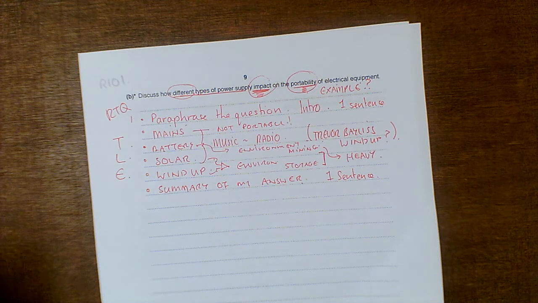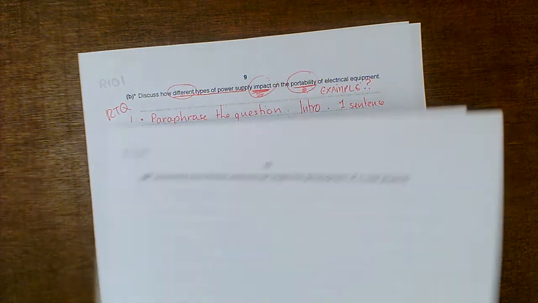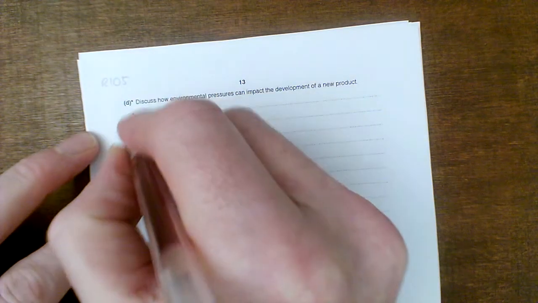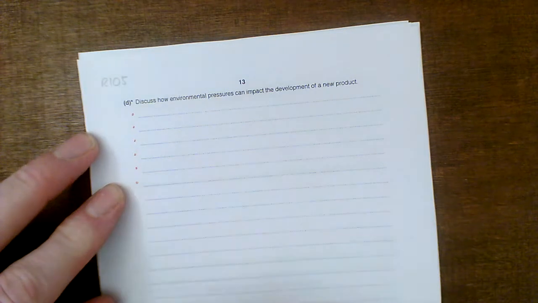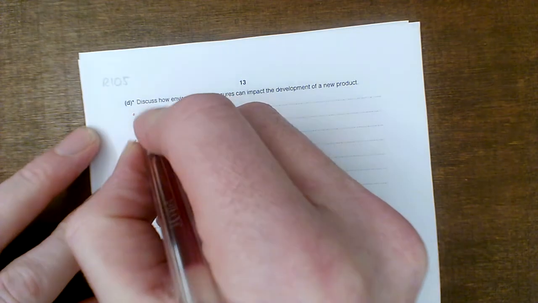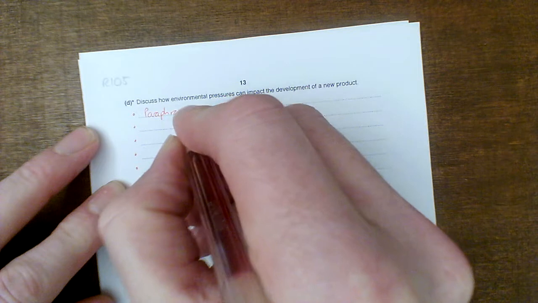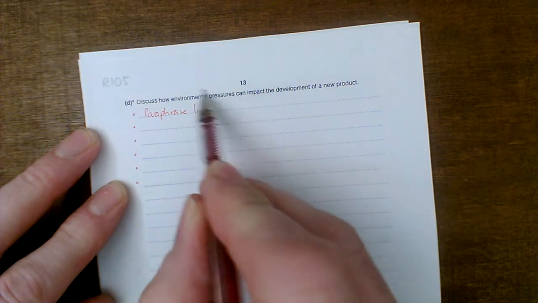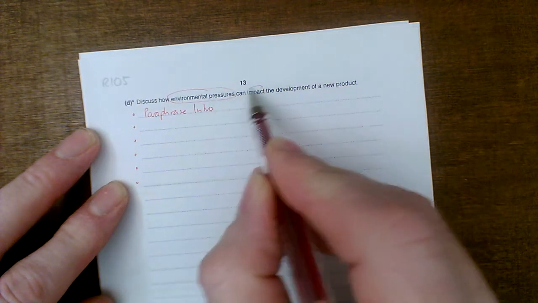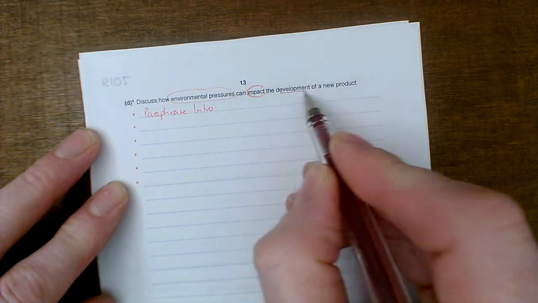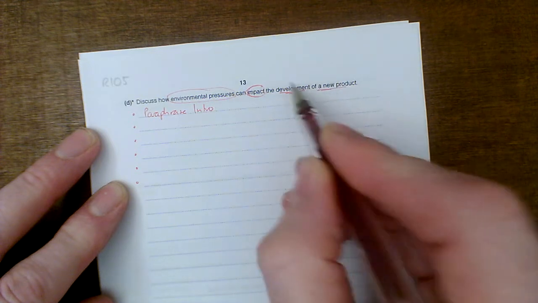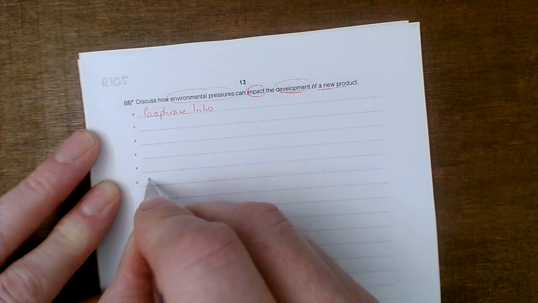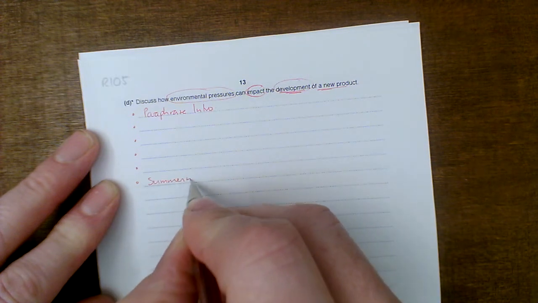Okay, so let's put that to one side for a second and let's see that planning again. So this is R105, same thing. 1, 2, 3, 4, 5, 6. Paraphrase an intro. Discuss how environmental pressure impact the development of a new product. So we've got to talk about the development of a new product, environmental pressures. Okay, so we're going to summarise at the end.